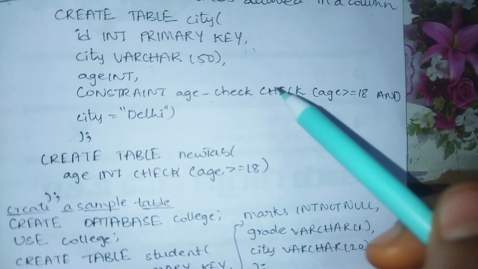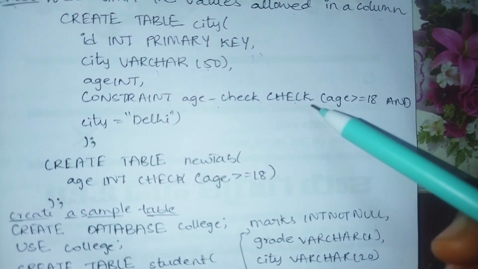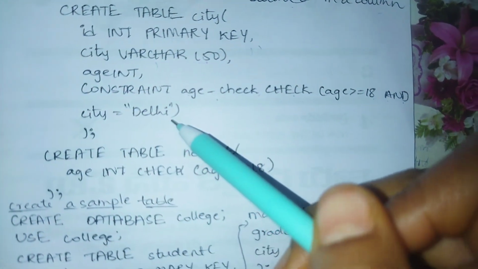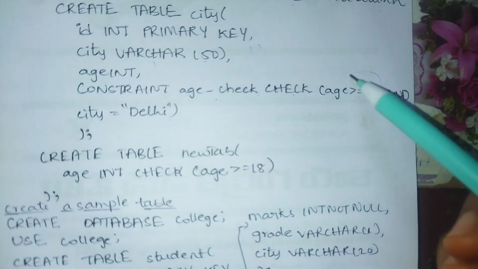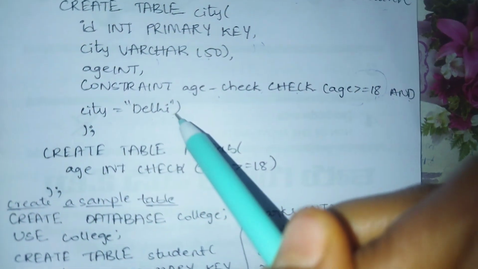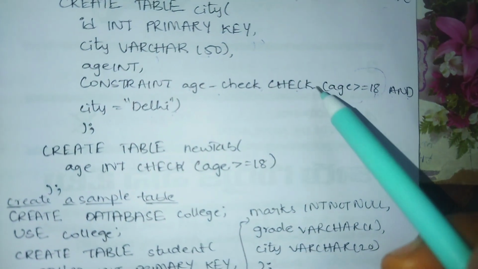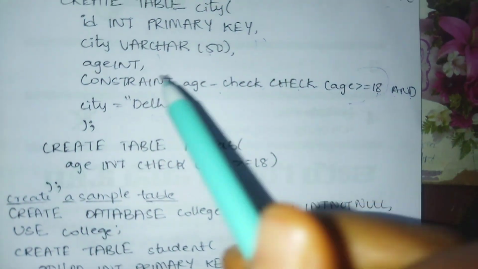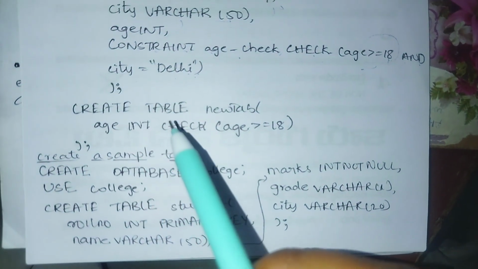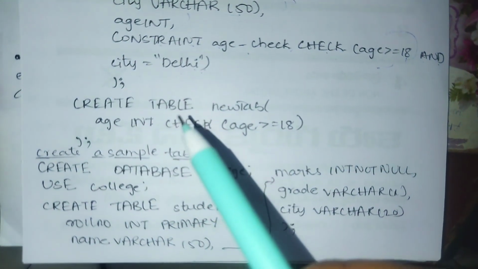Constraint age, check, a command: age greater than or equal to 18 and city equals to Delhi. Age must be greater than or equal to 18, or 18 and above, and city equals to Delhi. This is the rule. It should satisfy the condition. Constraint is the set of rules we need to satisfy for creating the table.